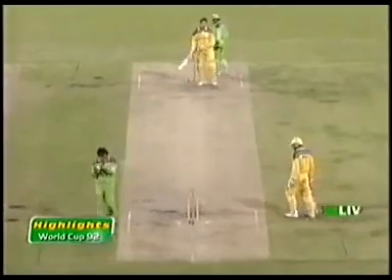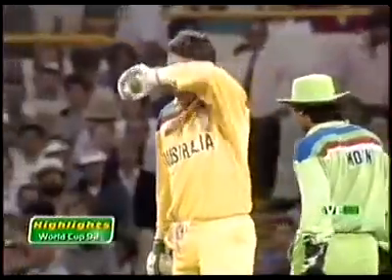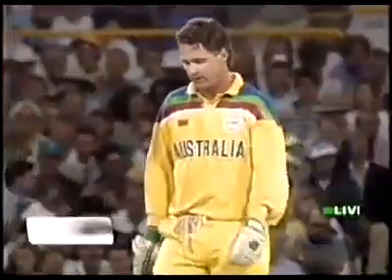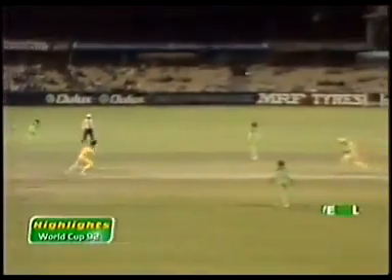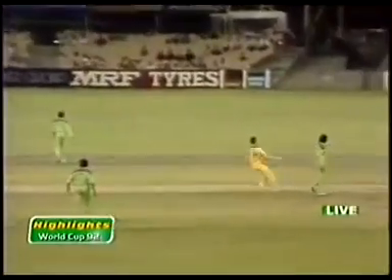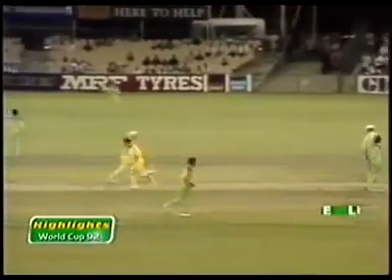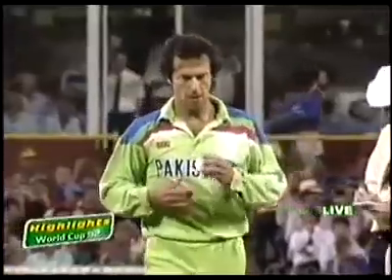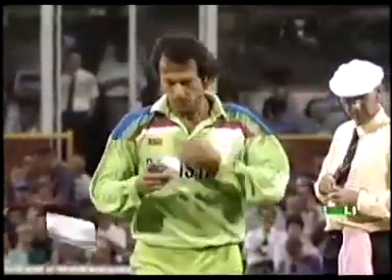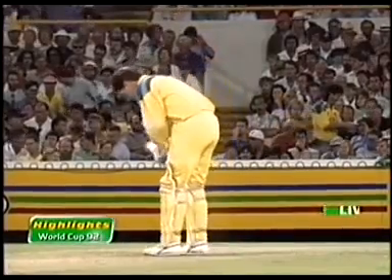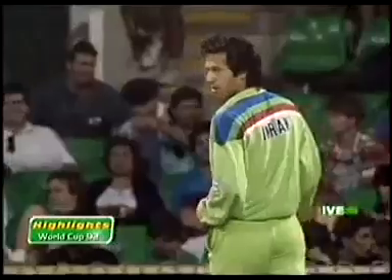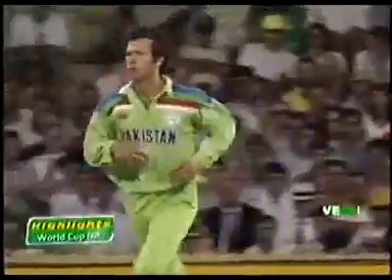Yes, he can't sit on them for too long, Dean Jones. It's one of these players who wants to attack at all times. Just a fraction short there from Imran. Just got a bit of bottom hand to that and hoiked it forward of square leg. Magnificent athlete, Imran Khan. Faced him at his peak many years ago and was very, very fast. He's heading for 40 years of age. He's still not too bad, is he?